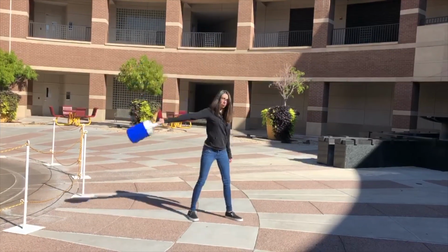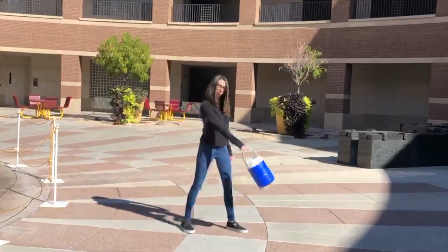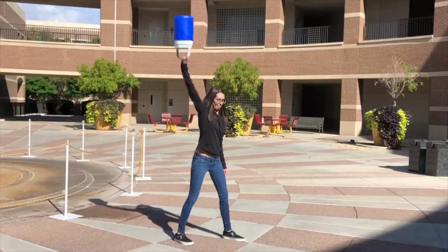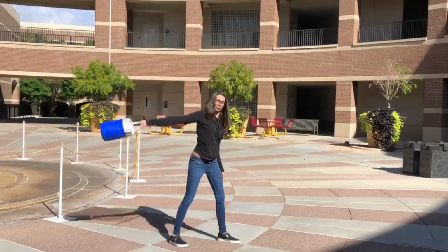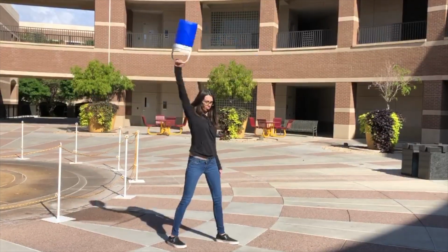Here we can see that the arm is moving at a constant speed. We can clearly see that the bucket is in fact going upside down, but no water is spilling out. Now, what would happen if her arm or the coaster was going too slow? The term critical velocity is used to figure out exactly how slow the bucket could turn without the water falling out, like we'll see here.